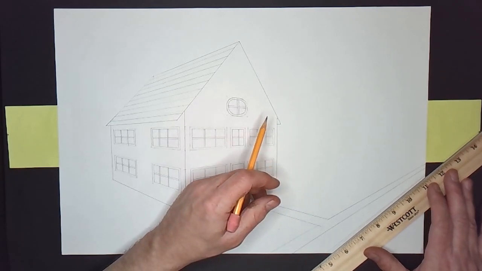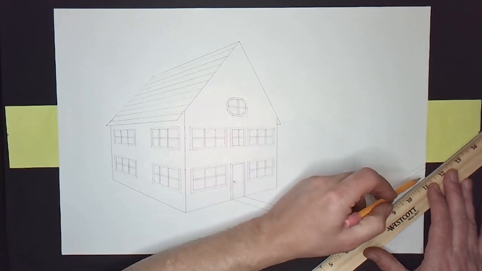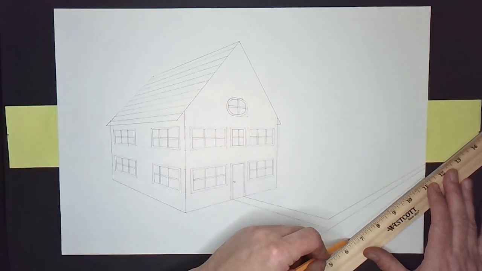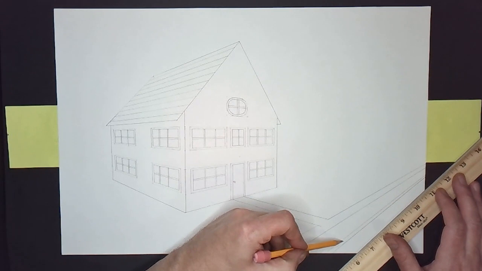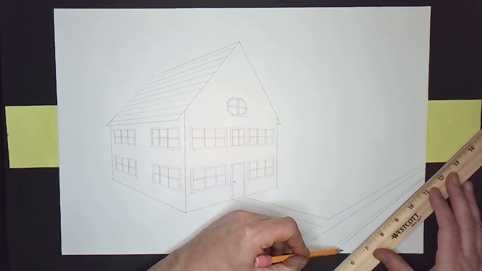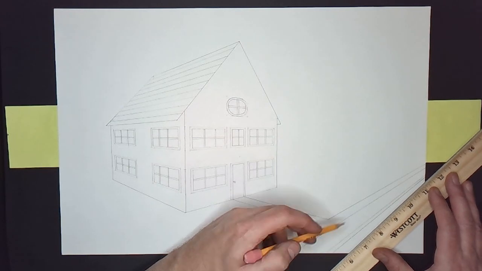And then we're going to draw two more lines. So the first line is going to be representing the top edge of the curb. So this is going to be the top of the curb right here. And then we're going to have another line down here that's going to represent the height of the curb.